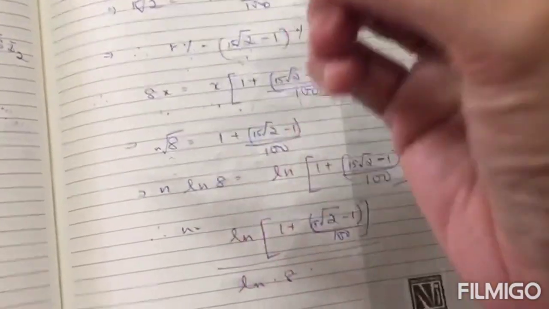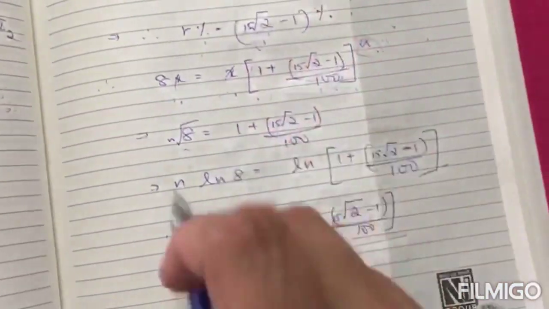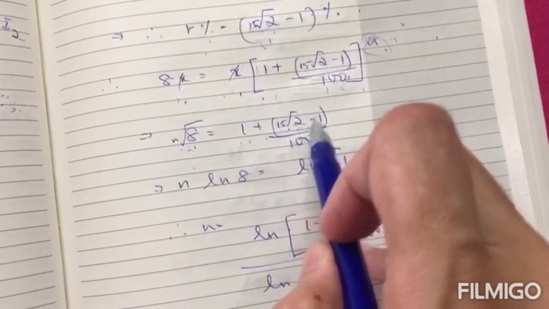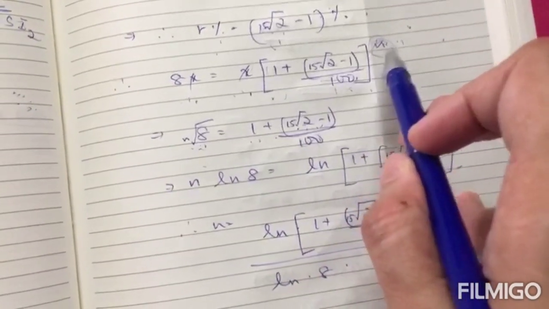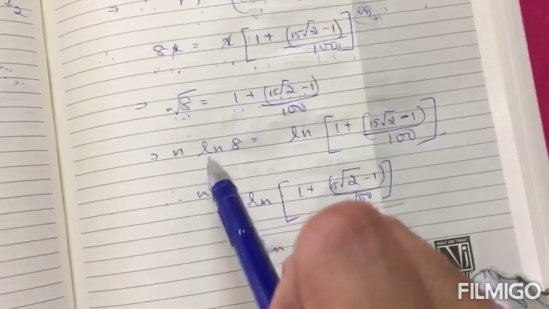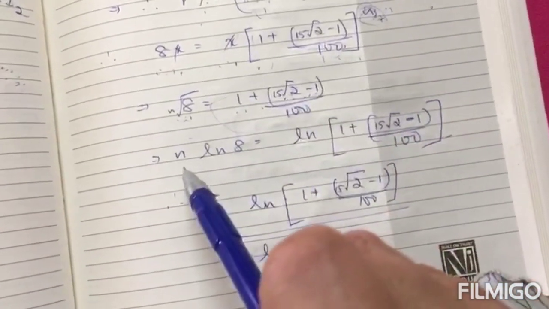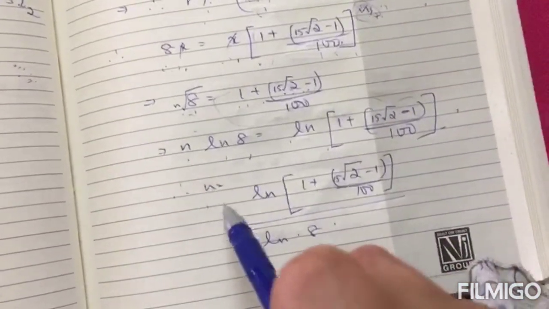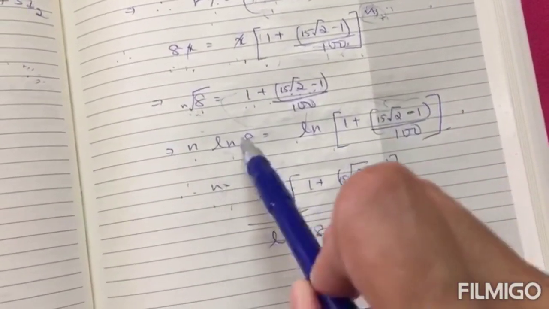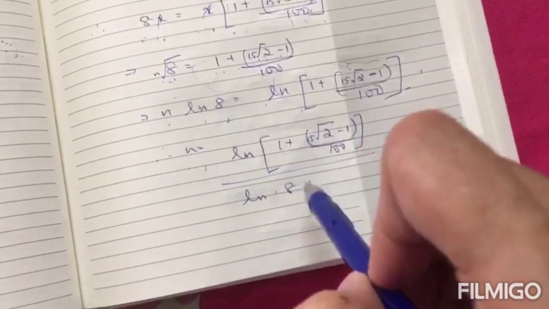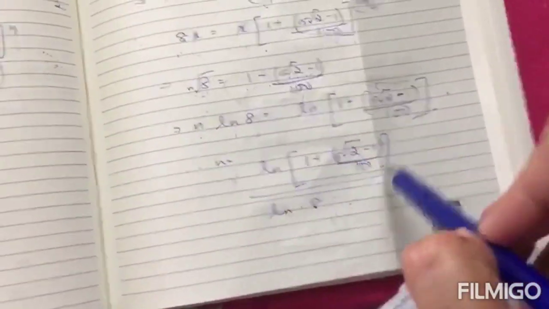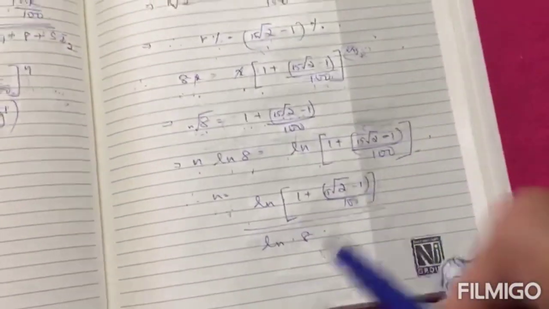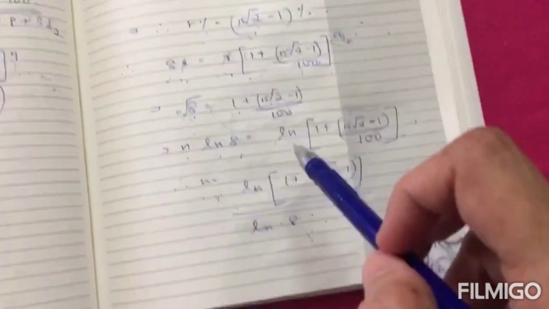So x and x get cancelled. We take the nth root of 8 is equal to 1 plus the 15th root of 2 minus 1, divided by 100. When you take the log of both sides, it becomes n ln 8 is equal to ln of this term. Therefore n is equal to ln of this term divided by ln 8. When you have a calculator or the log tables, you can easily solve for n. I don't have that, so I'm leaving it here, but you should get the correct answer in this case also. I hope you have followed things so far.